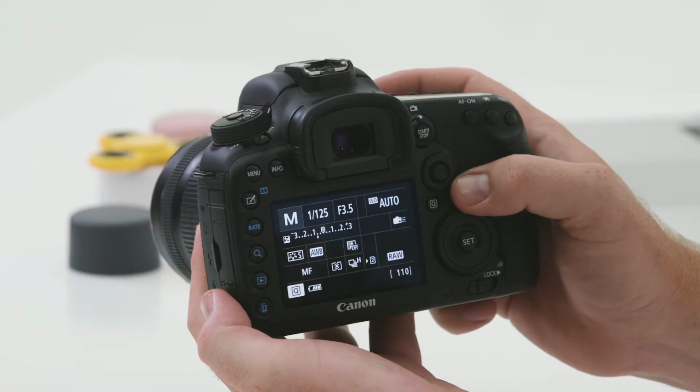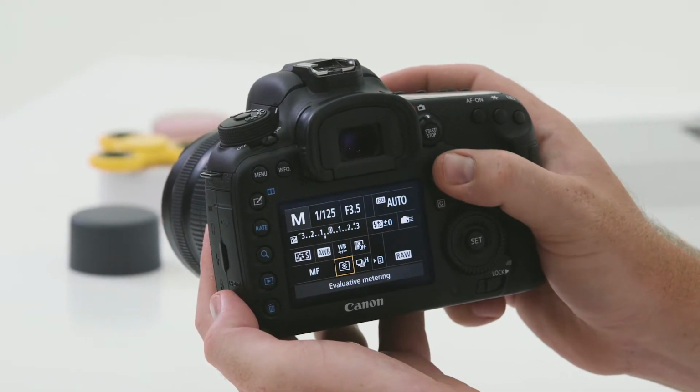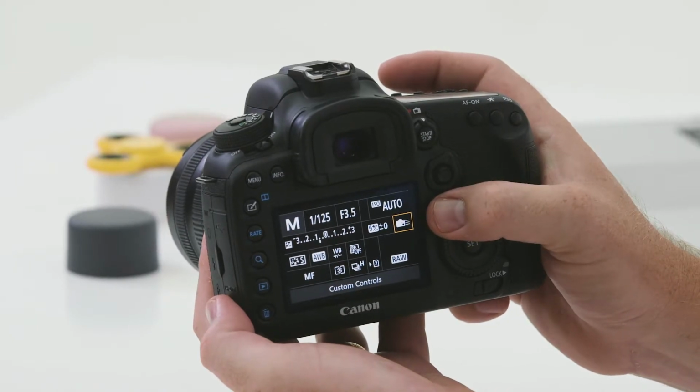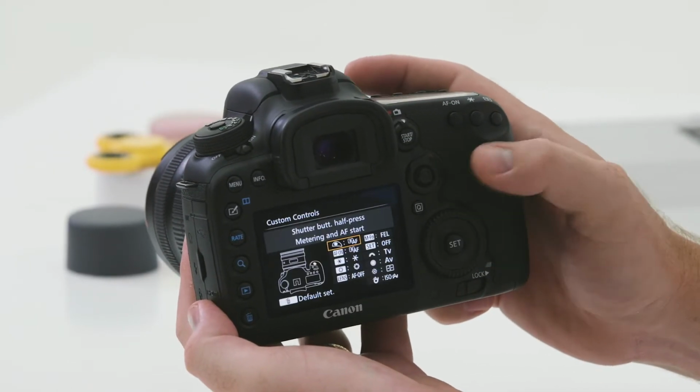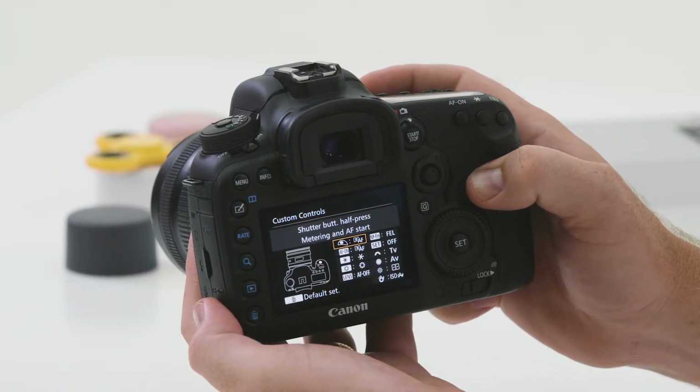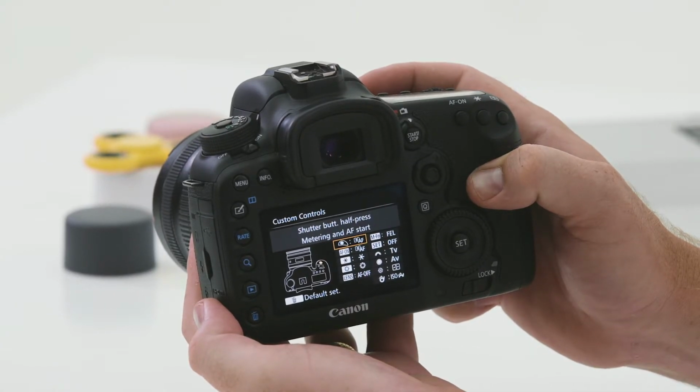A quicker way to get to this custom controls menu is to use our Q button, navigate across to the picture of the camera with the three lines. Press set, it'll take us straight to our custom controls menu. Very quick and easy access. It'll allow us to change settings and get back to shooting as soon as possible.